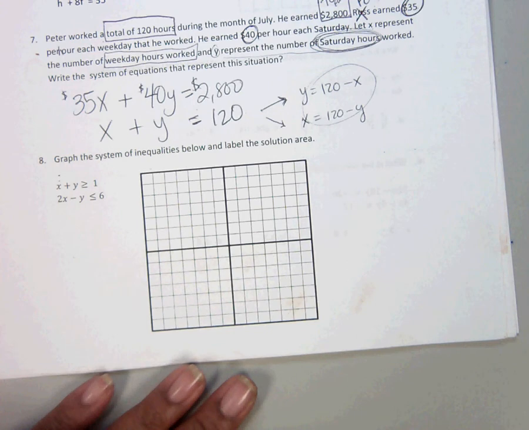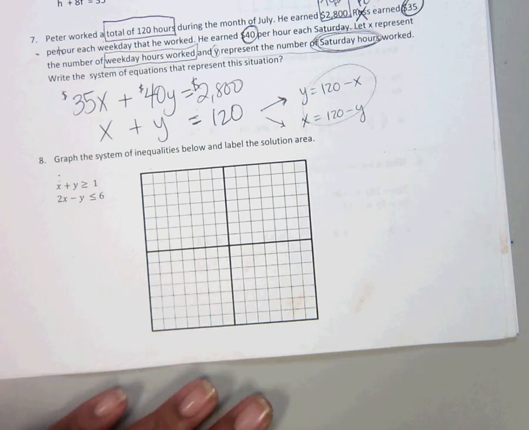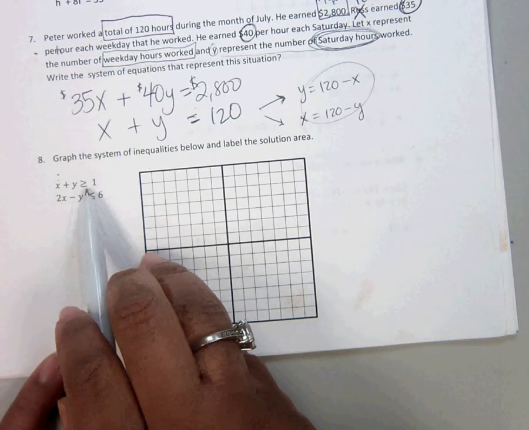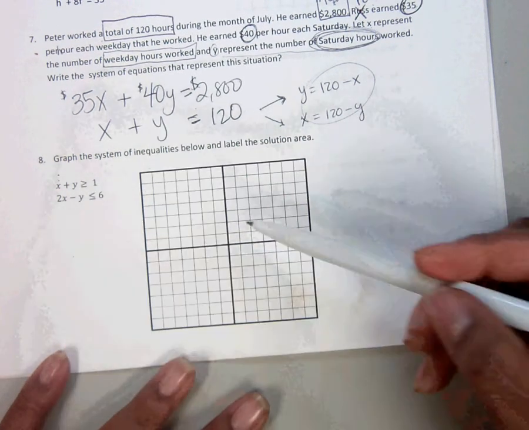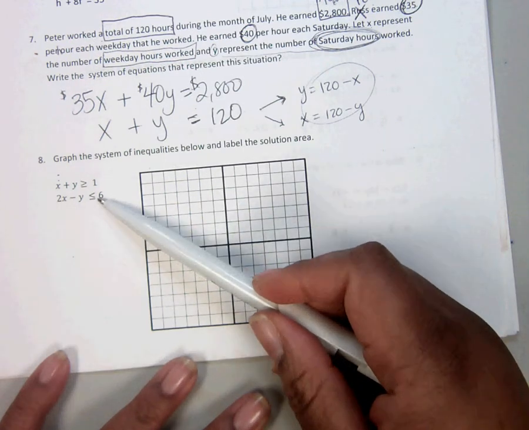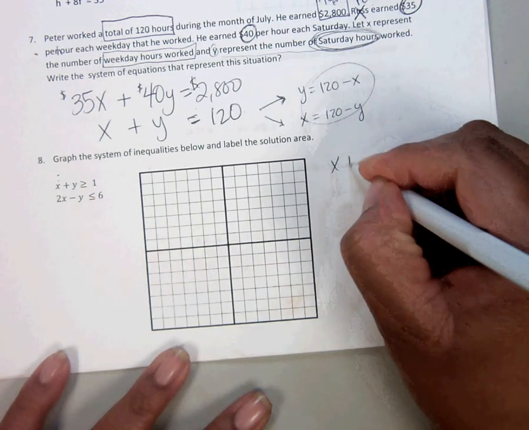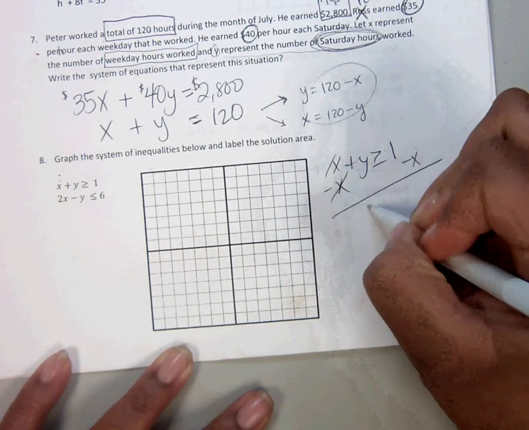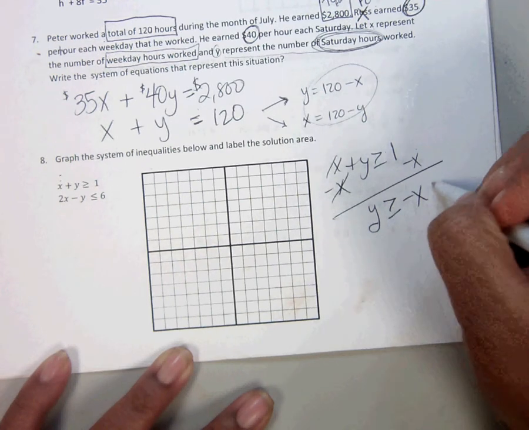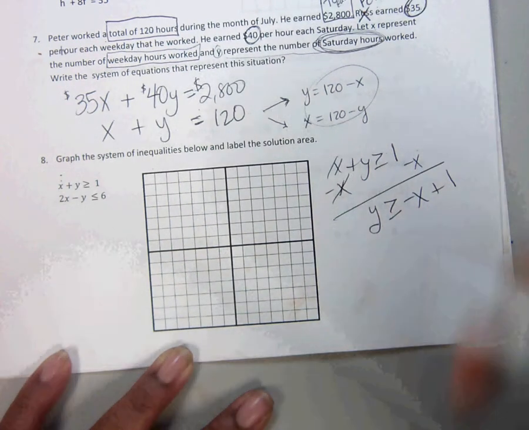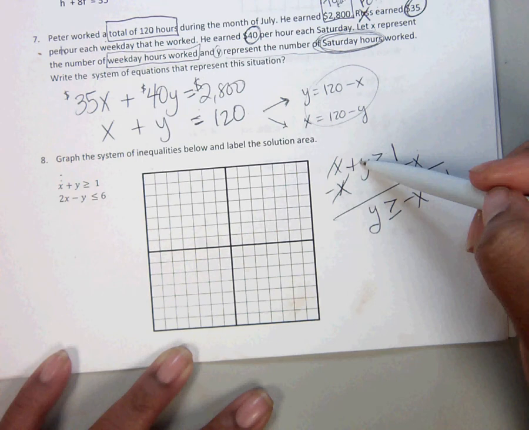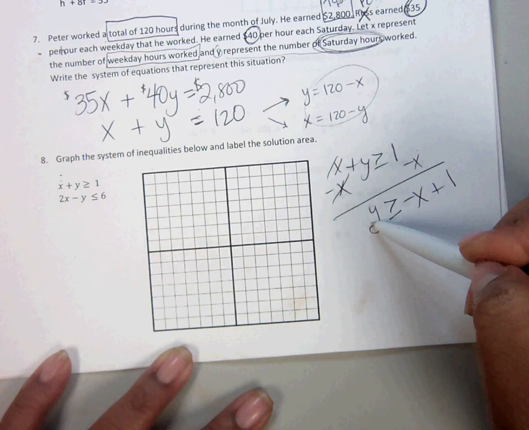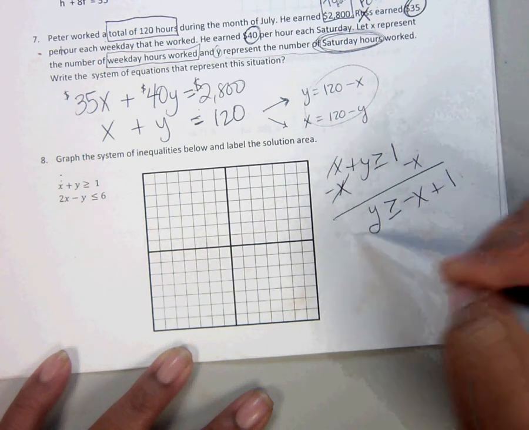Graph the system of inequalities below and label the solution area. X plus y is greater than or equal to 1. So to graph that, we must solve this for y first. So x plus y is greater than or equal to 1. Subtract x on both sides. Y is greater than or equal to negative x plus 1. There is no negative in front of y, so we're done. We don't have to flip the sign. There's no number in front of y, so we don't have to divide it off. We can actually graph this one.